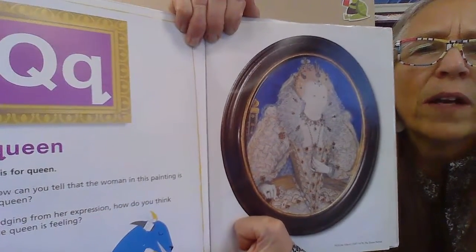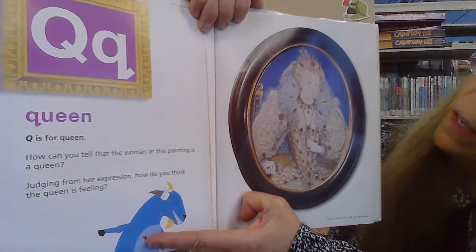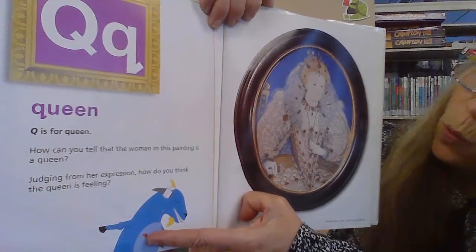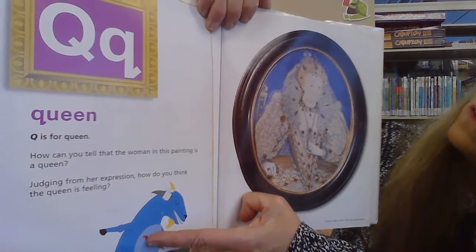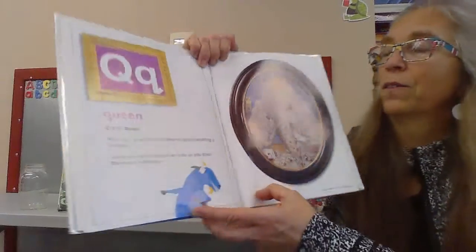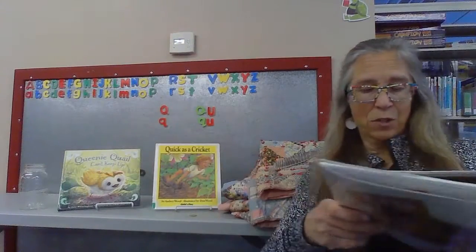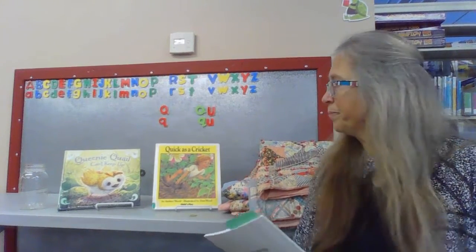Is she feeling very quiet? Is she feeling very queasy with all those fancy clothes on? Is she feeling queenly? Yes, so that's our queen for today. That was a painting by Nicholas Hilliard, painted many, many years ago in the 1500s. That's like 500 years ago, a long time ago.